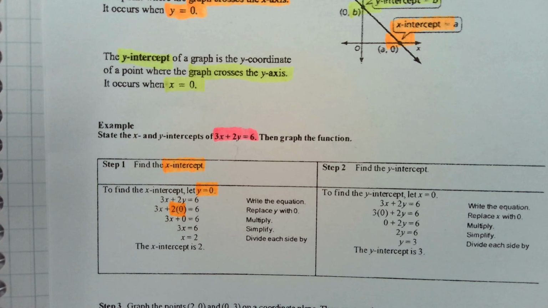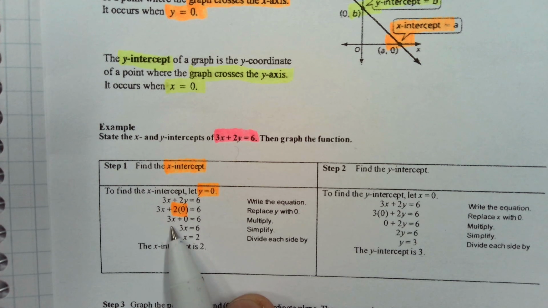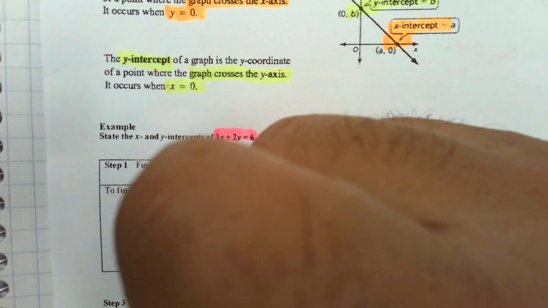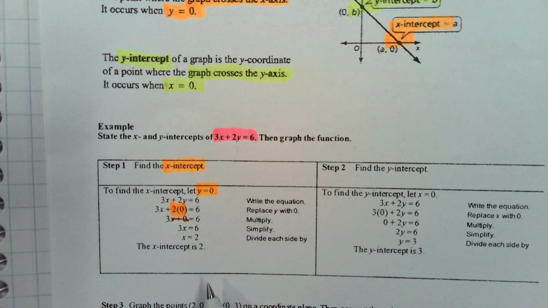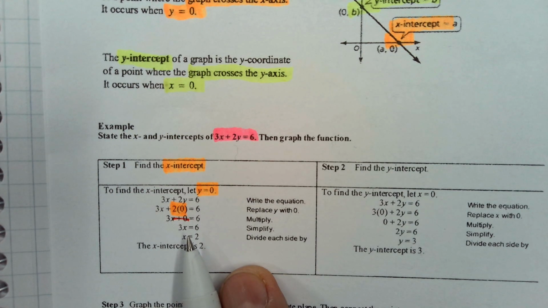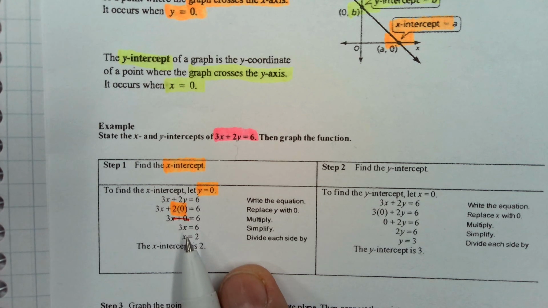Now, what's the advantage of doing 2 times 0? What's good about that? What do you get when you multiply 2 times 0? 0. It zeroes out. It cancels. In the next step, look what happens. You get 3x plus 0, but you don't need that. It goes away. The only thing that's left in that equation after that is 3x. So you get the equation 3x equals 6.